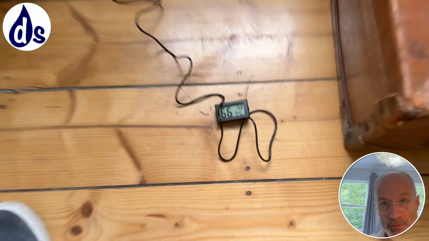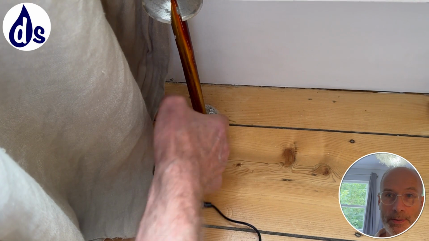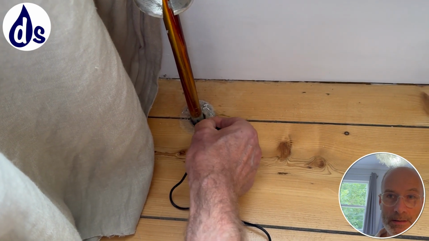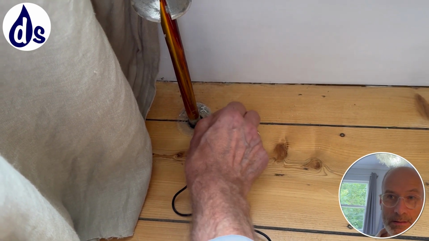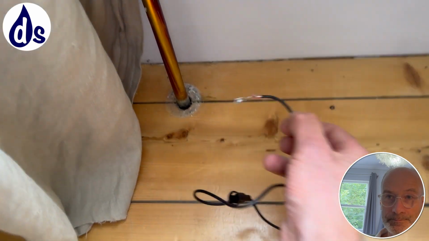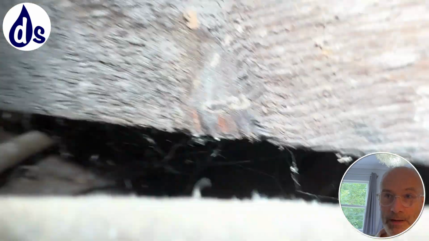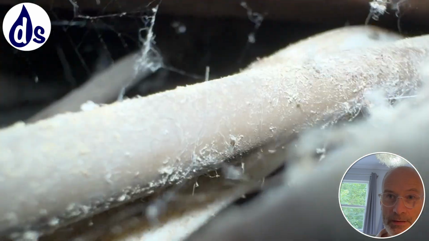I measure the subfloor humidity with a hygrometer probe at an access point. I have to be a bit careful taking it out because I don't want to damage it. There we go. This is looking under the floorboards in the surveyed flat.